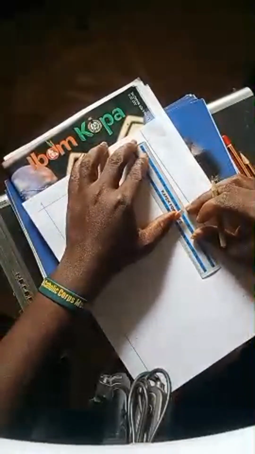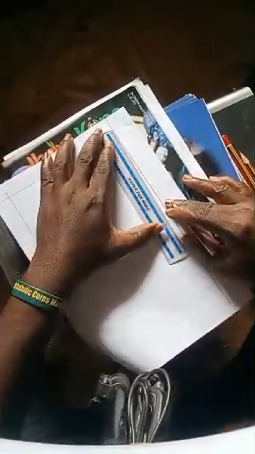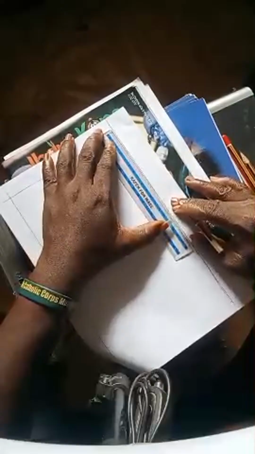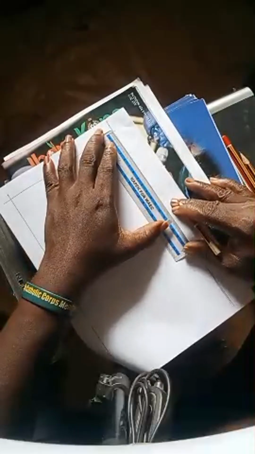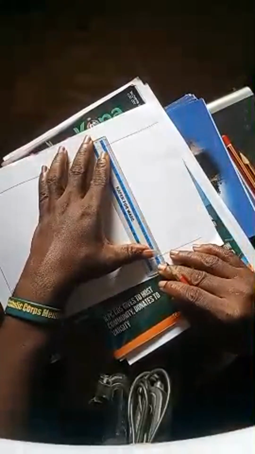My surface is disappointing me. Let me keep it this way. I'm picking 18. 18. Oh my god, I'm losing light. 18. 20. Alright. Let's go.